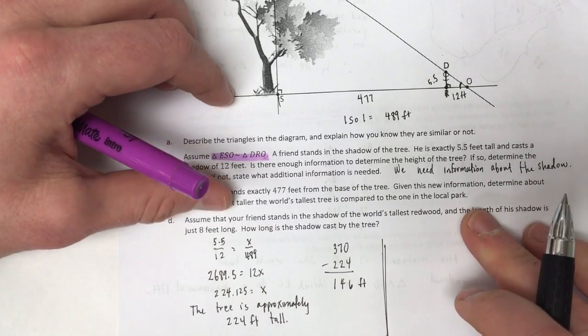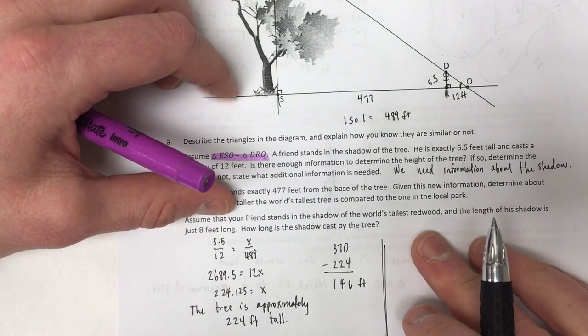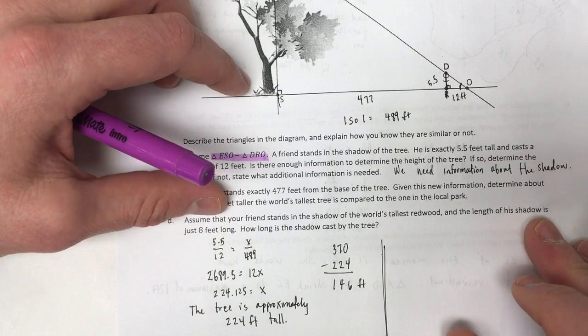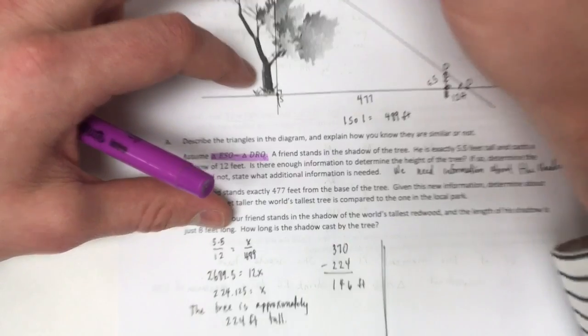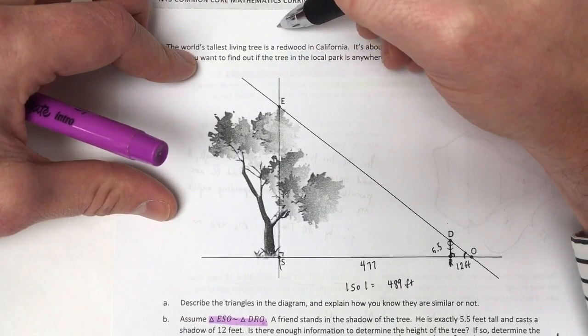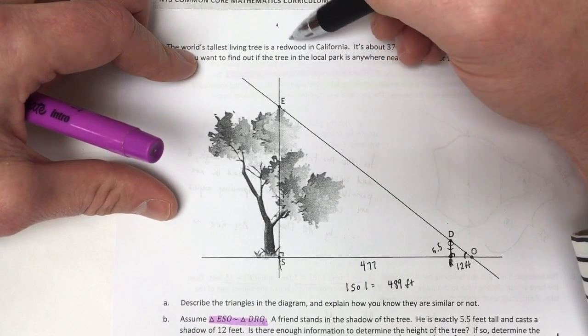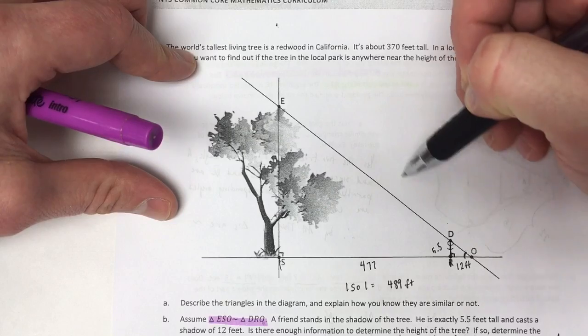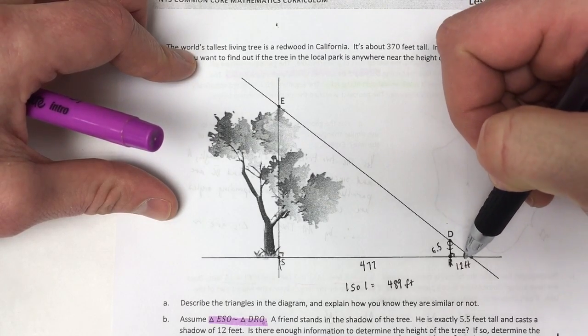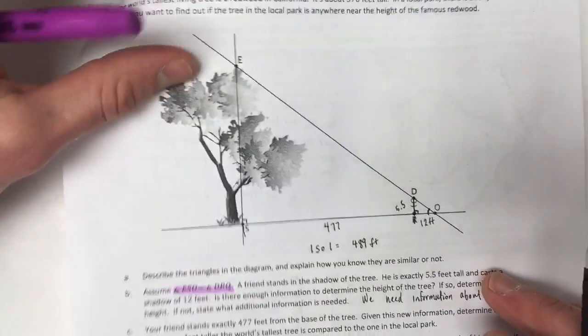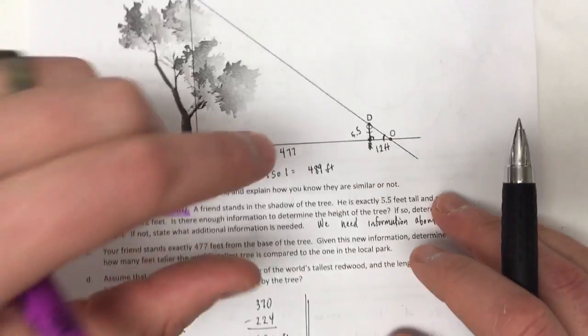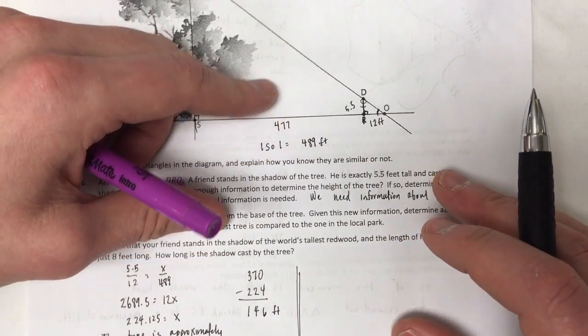Okay? Assume your friend stands in the shadow of the world's tallest redwood tree, and the length of the shadow is now just 8 feet. And the reason why that happens is if you come up here and you raise the point of the height there, the shadow comes at a steeper angle down to the person, which shrinks it on the backside. But we're going to do that calculation.